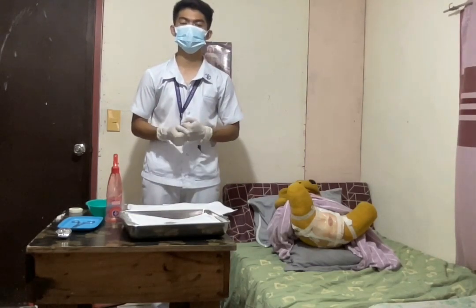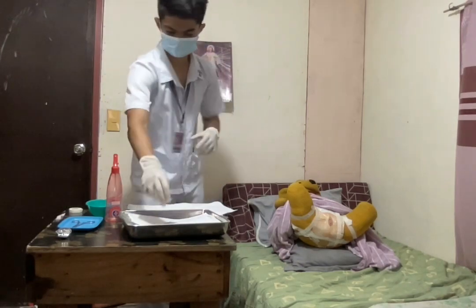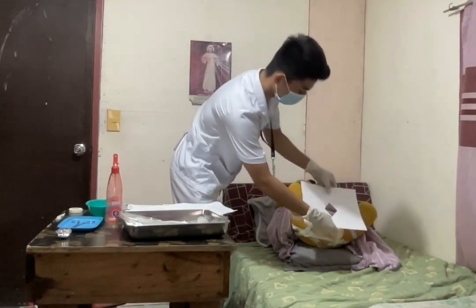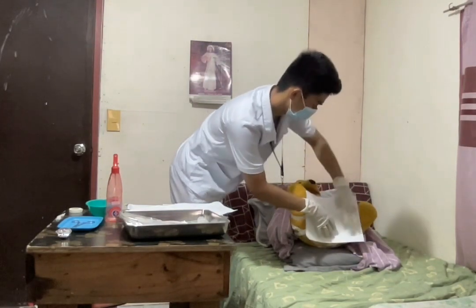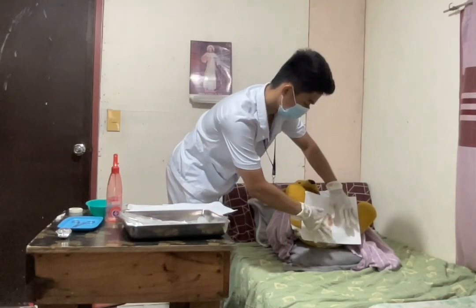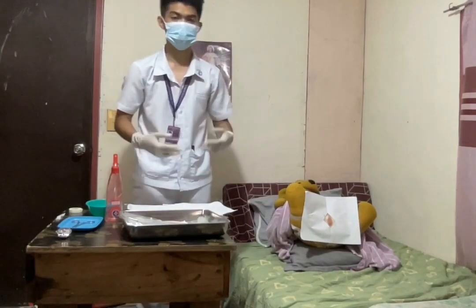Next, I'm going to put the eye sheet. This is to maintain the sterile environment while protecting the patient's privacy. Ma'am, I'm going to put the eye sheet in your perineal area. Thank you. And next, I'm going to hang the catheter bag.